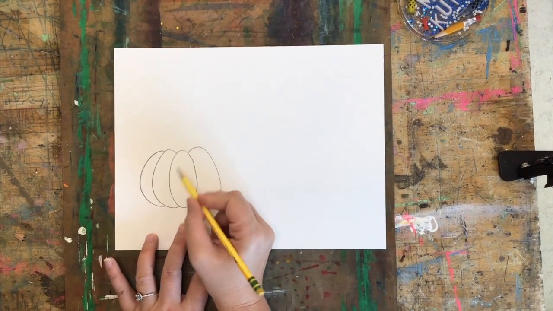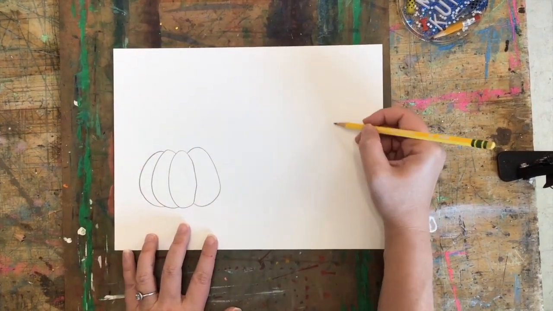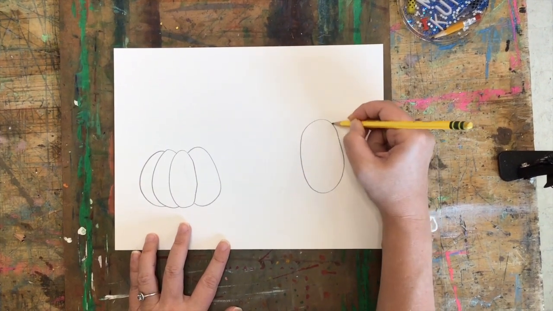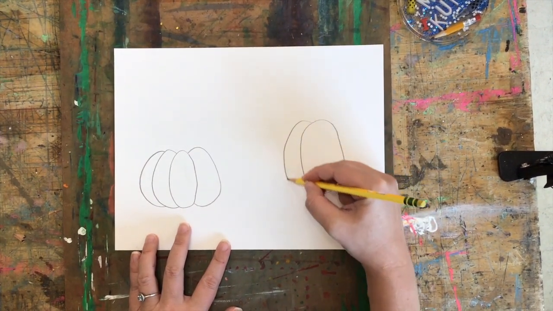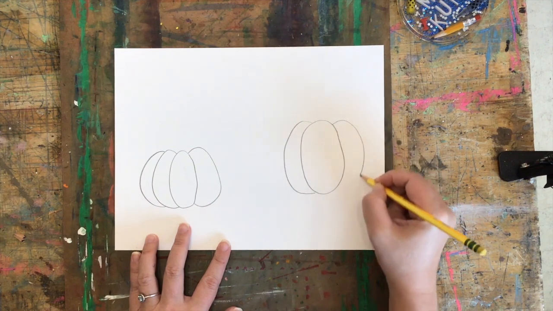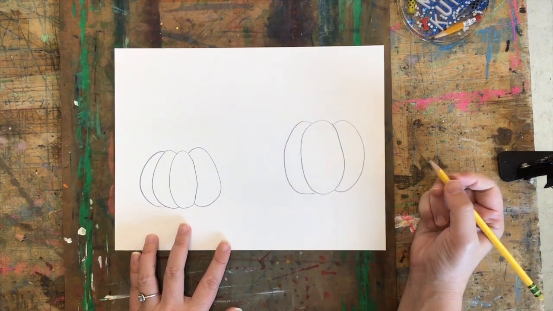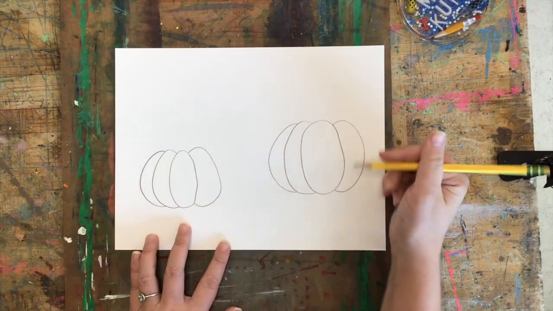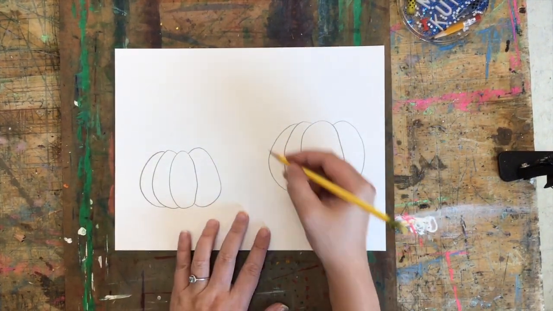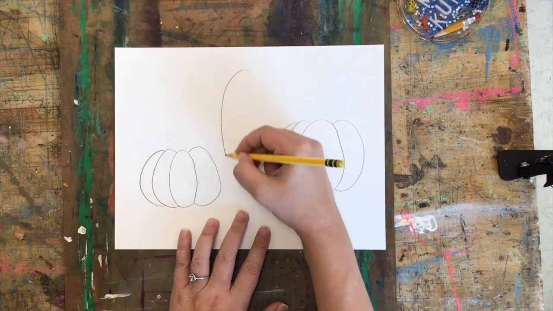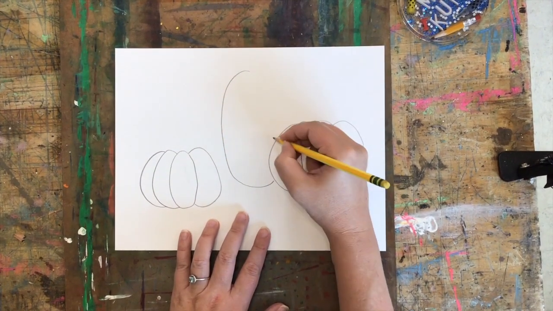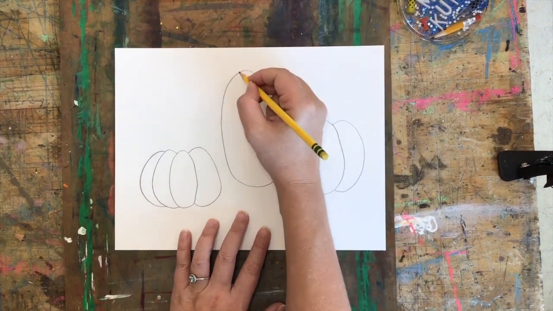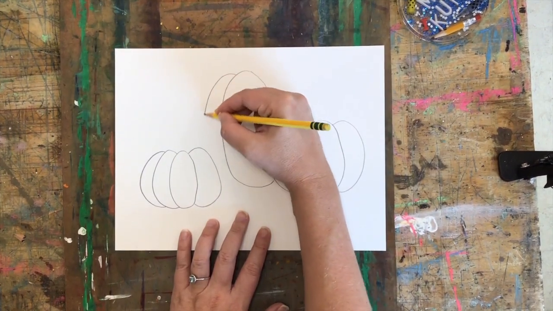So I've got one here, and I want to scoot back and draw one that's a little bit bigger on the opposite side. So I have a big oval, bump, bump, and I could stop there, or I could add two. And then I want one in the background. So I'm going to draw a large oval. It's going to go behind so that they're overlapping, creating depth in my picture.